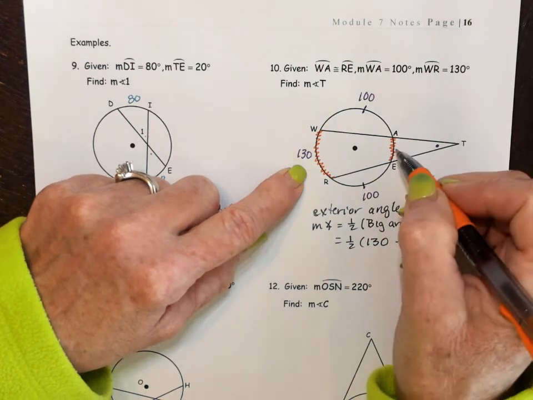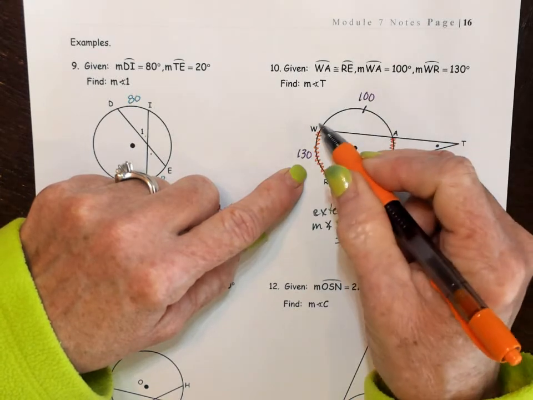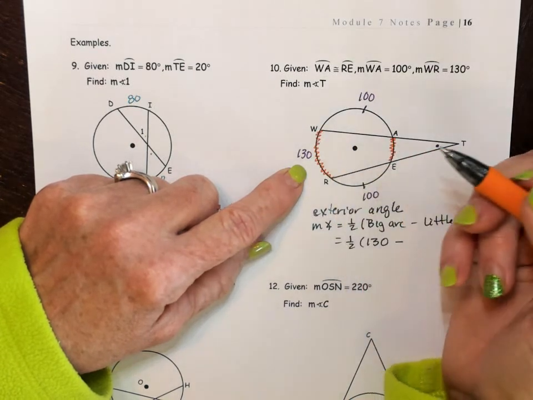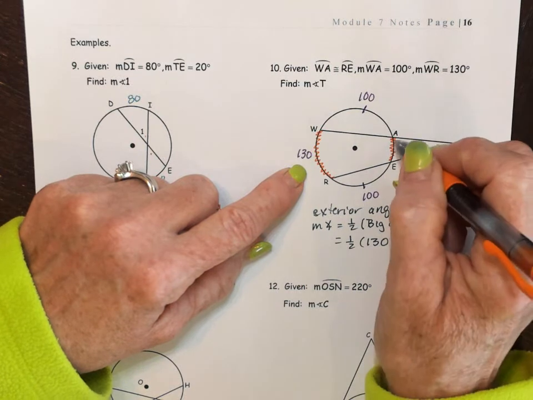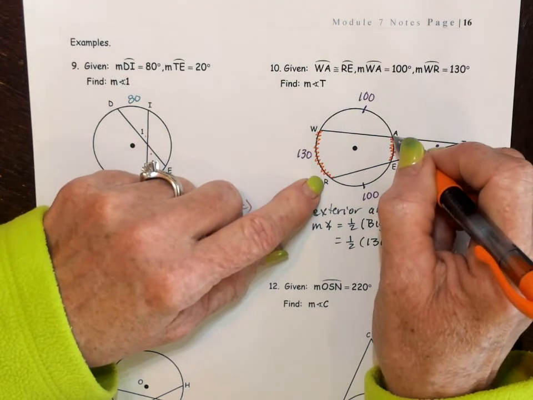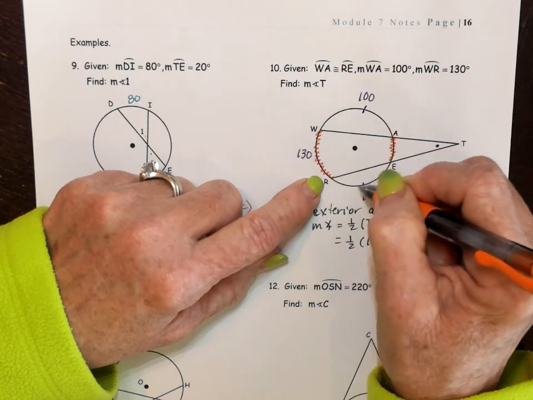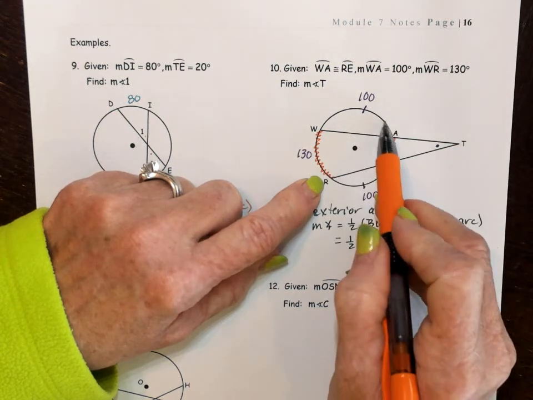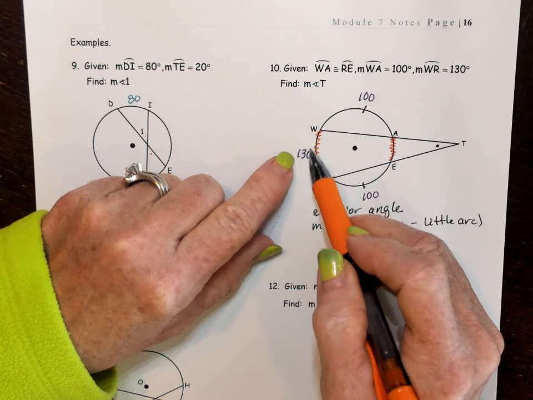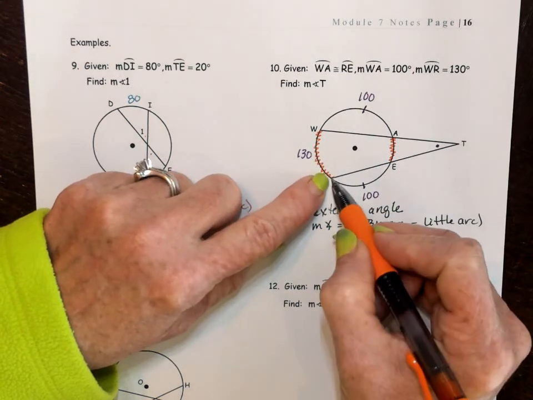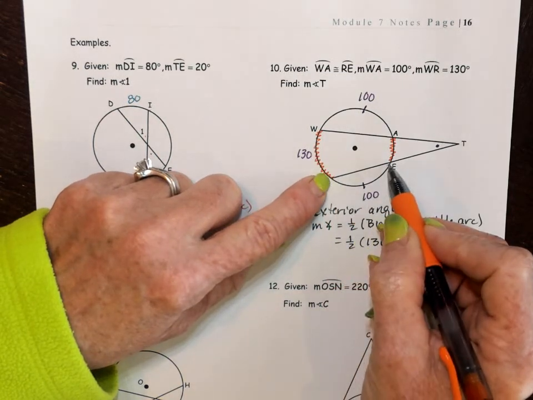We know that the three angles in a triangle add up to be 180. Absolutely, but we're not doing triangles. Silly Mrs. Rachel. The degrees in a circle add up to be 360. So let's see, we have 100 here and 130. That's 230. And another 100 is 330.